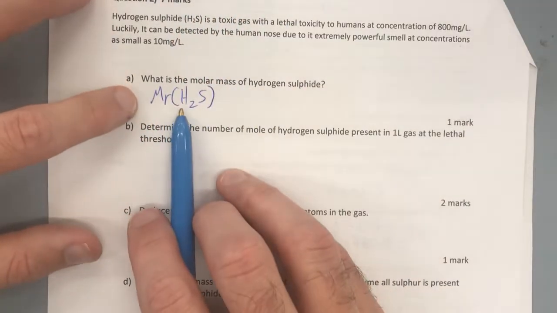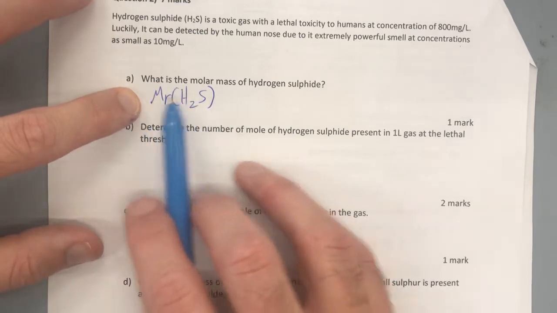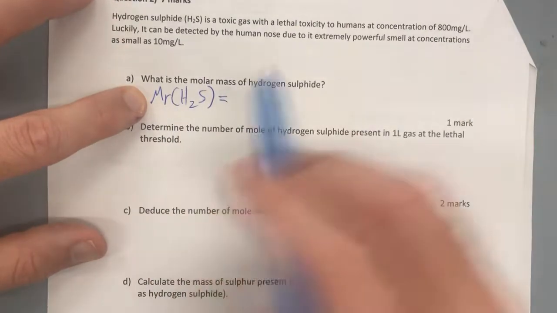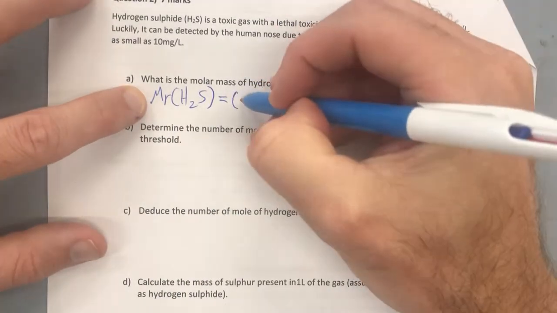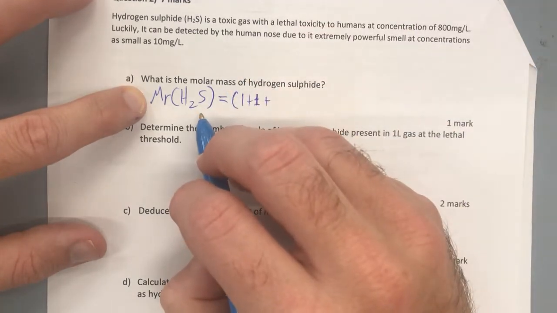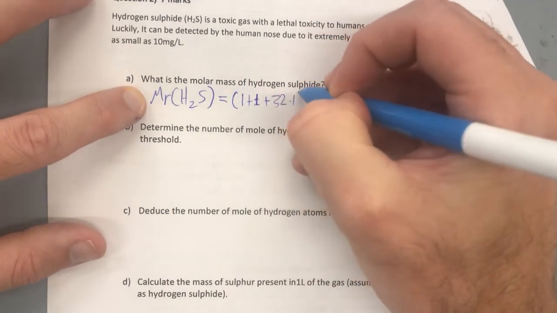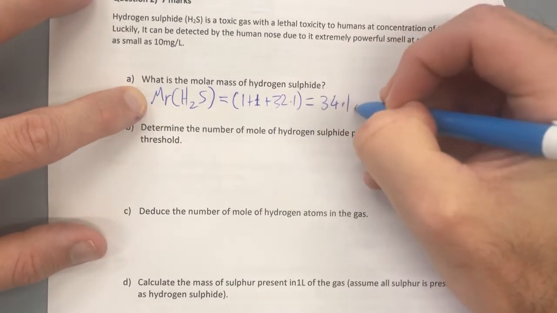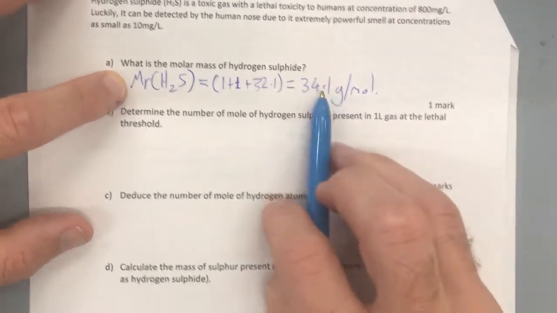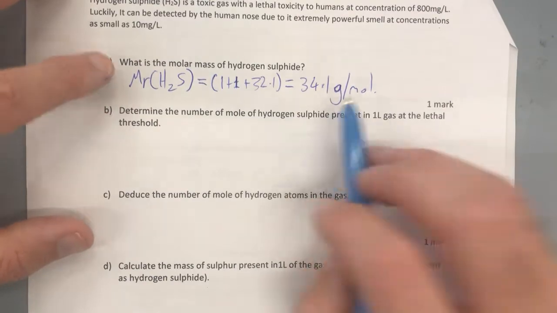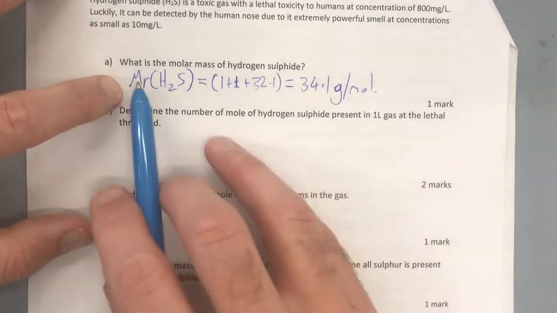And again, notation helps because it tells us that we know what we're actually calculating here. So if you can say molar mass is MR, that equals, well, I look at my periodic table and I work out that I have 2 hydrogens, which are both 1, and I've got a sulfur, which looking at my periodic table here is 32.1. So my molar mass is going to be 34.1 grams per mole. The unit is relatively important because units are important, as I said, and the unit for molar mass is grams per mole.